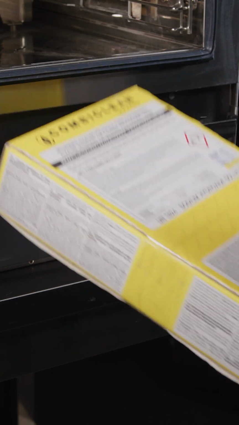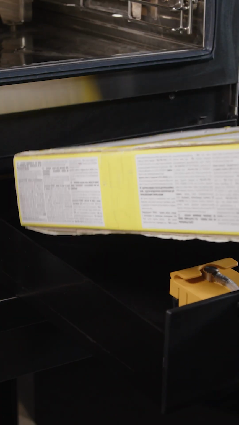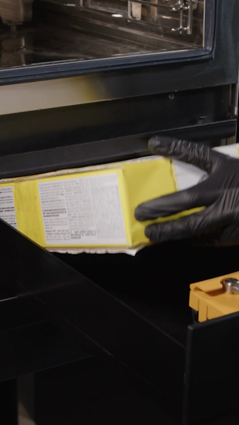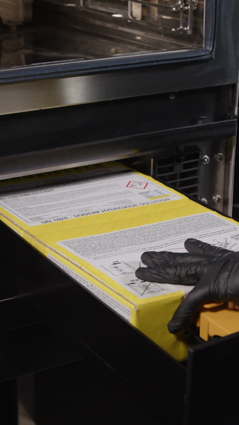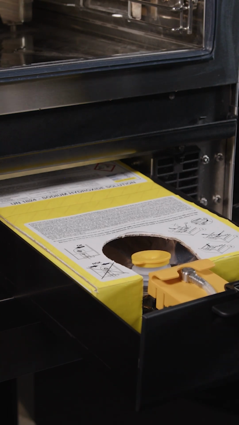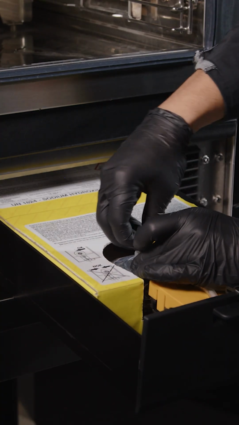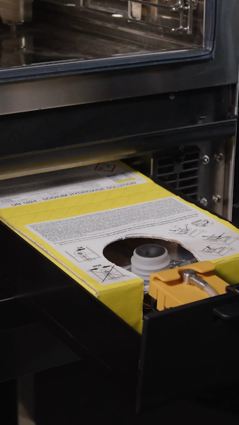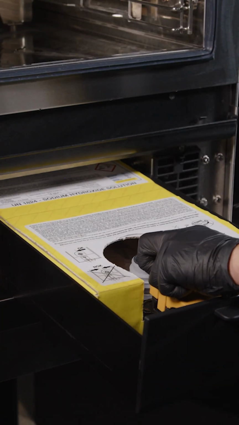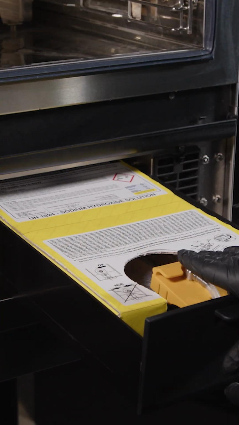To insert the new detergent cartridge in the bag-in box, simply open the drawer. Insert the cartridge inside. Remove the cover. Remove the plastic cap, which can be placed inside the drawer to close the canister if necessary. Then simply lift the interlocking system, lock the bag-in box in place and close.